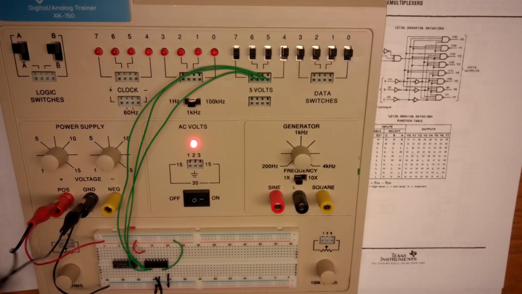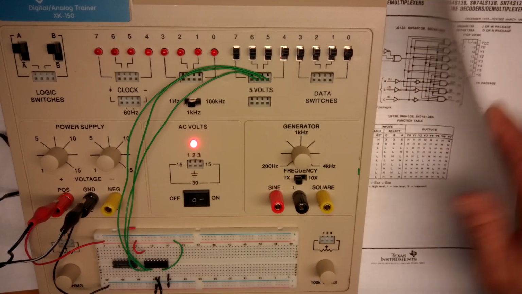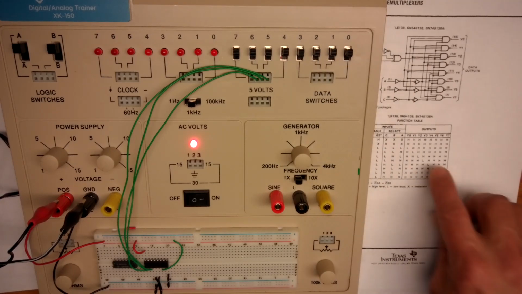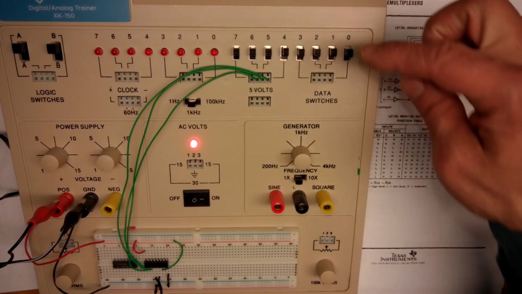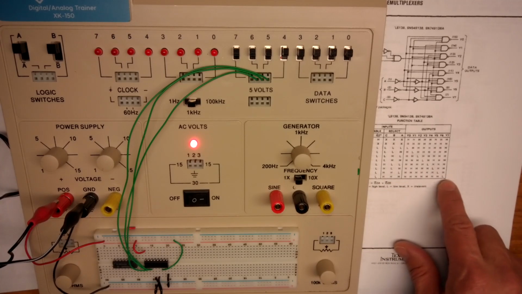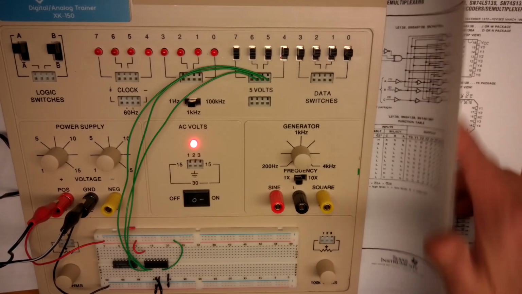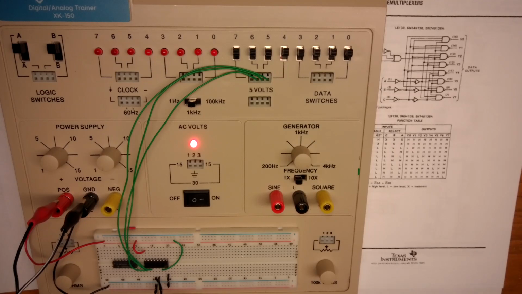Okay, so we're just going to check it to start with. We know that if my 3 inputs are 1, which is where I have them set, I ought to get, looks like this is active low, so that's number 7. So we're going to see what number 7 is. It's over here by itself. Okay, it's set low. All the others are high.